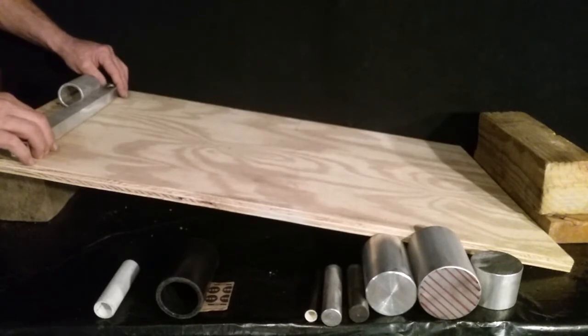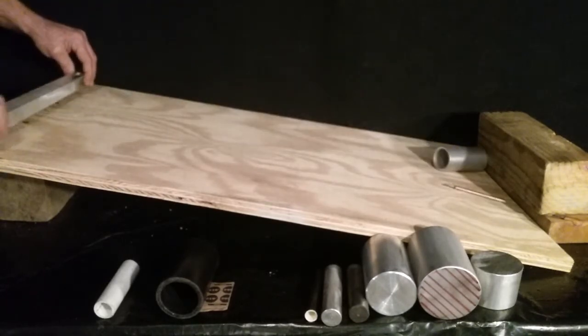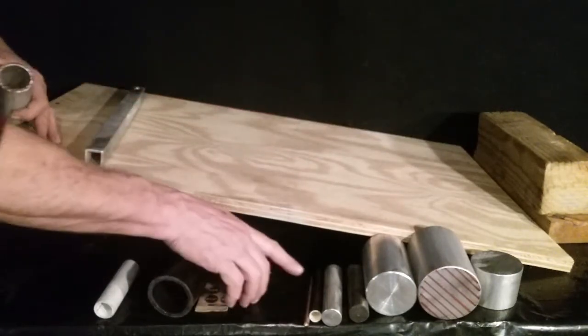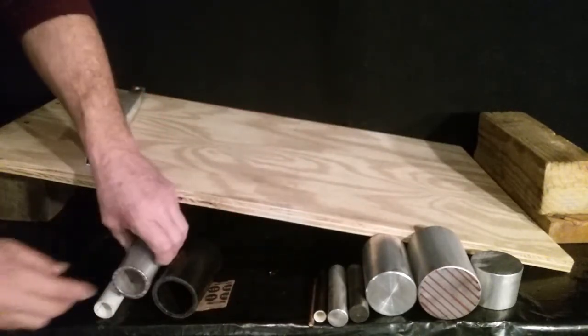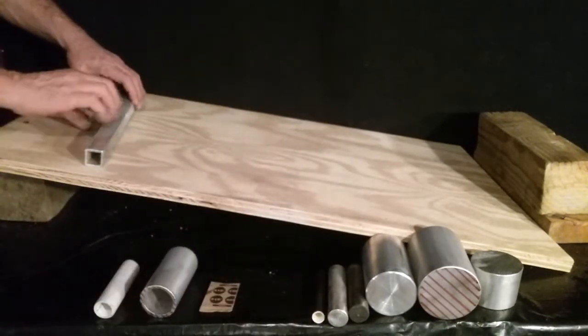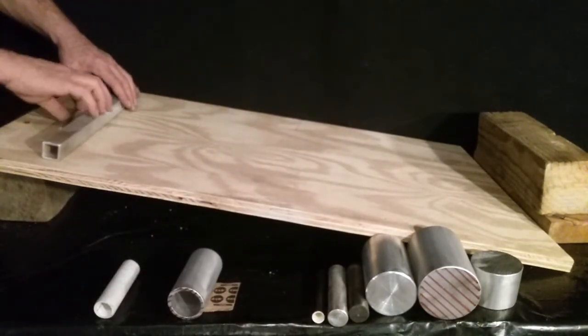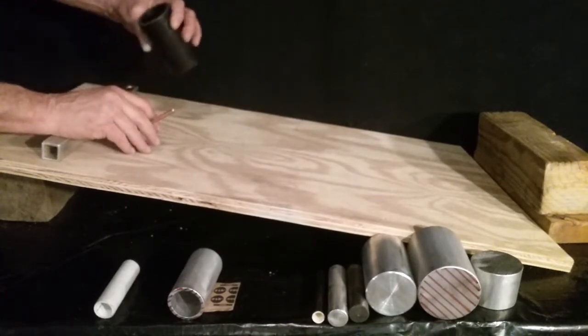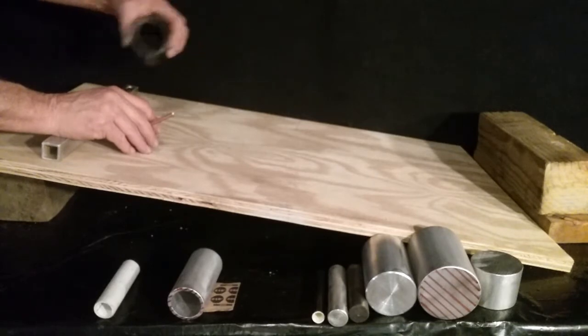1, 2, 3. And the brass is actually, the little one's a little bit quicker on this one. And it should be because it's solid. But as you noticed, it just depends whether it's solid or hollow. 1/4 inch brass solid or 1/4 inch copper solid against 2.5 inch hollow PVC.